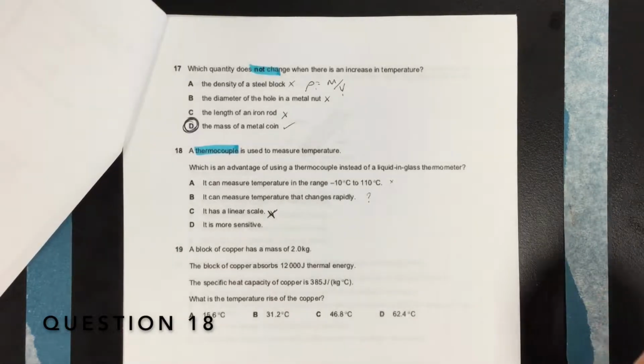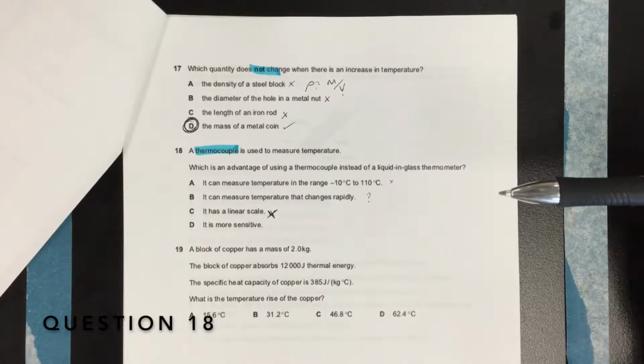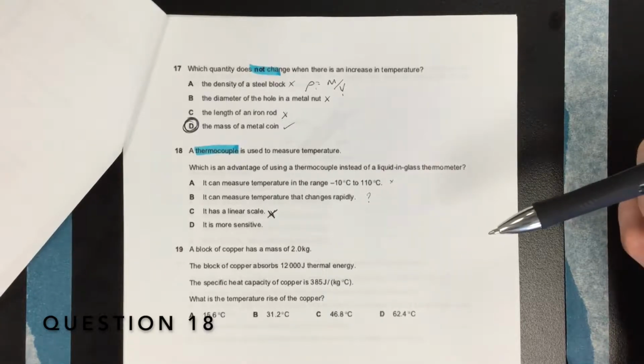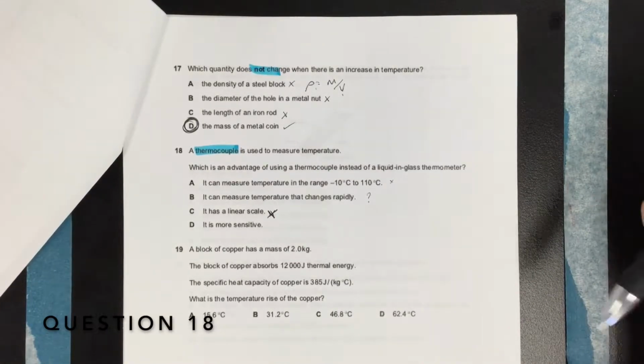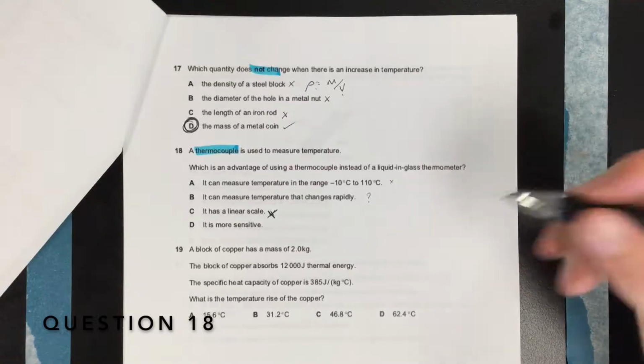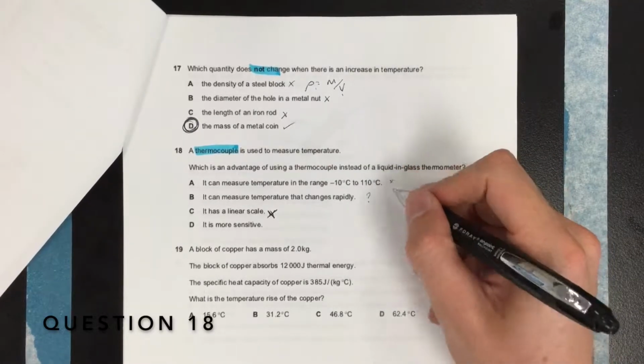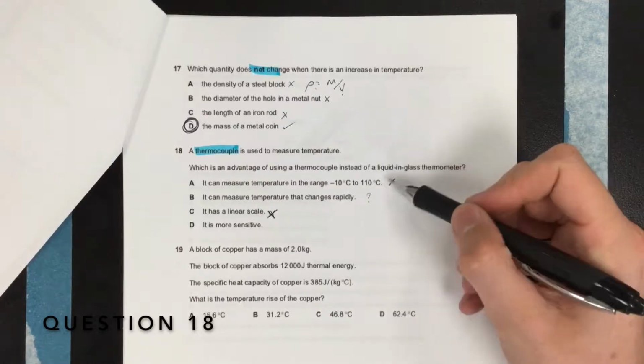And D, it's more sensitive. Now remember, sensitivity is determined by the materials they're made from, right? A thermocouple is typically made of metal, and it will depend on how much metal is used, how big or how small it expands to when it works. So it actually is very variable again. It's just like our answer for A, where we're not really sure.